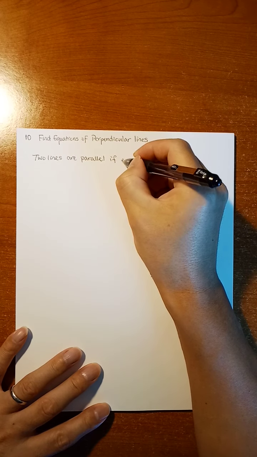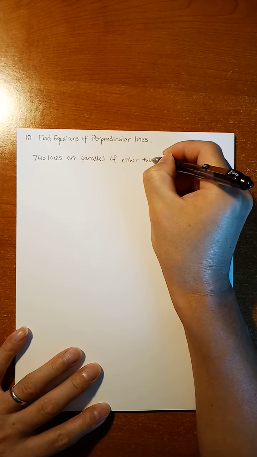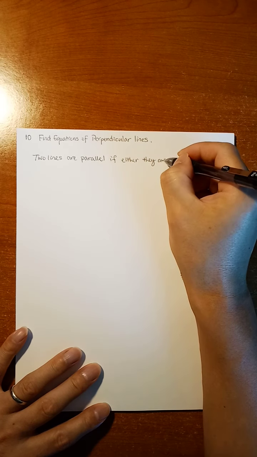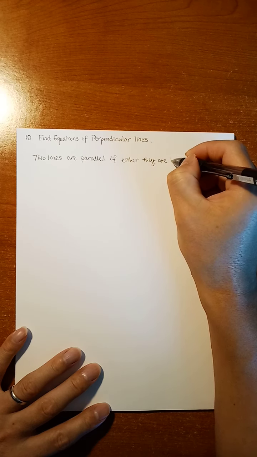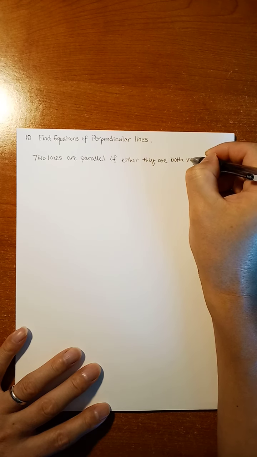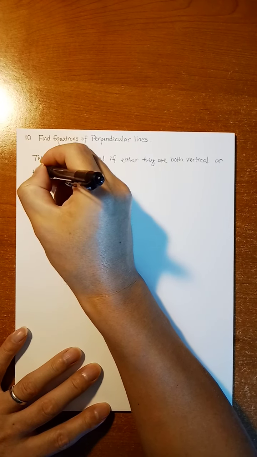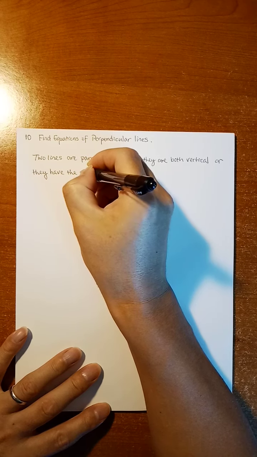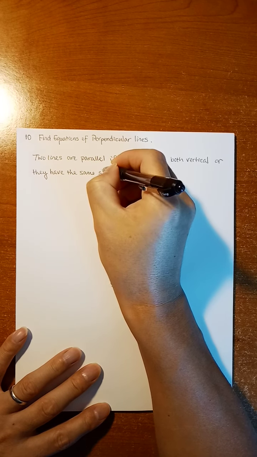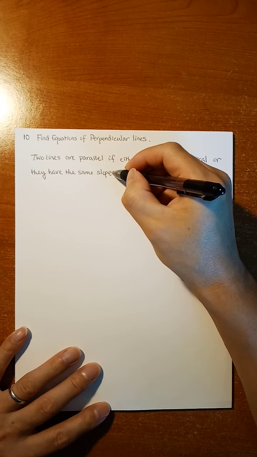Either they are both vertical, this is one special case, or they have the same slope.